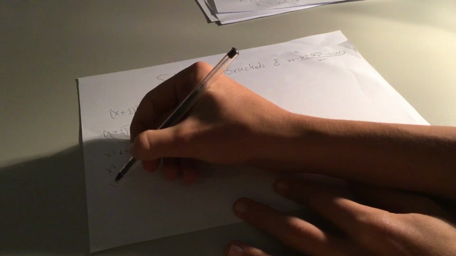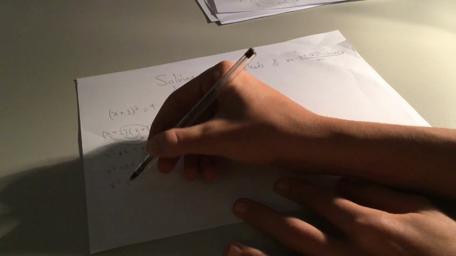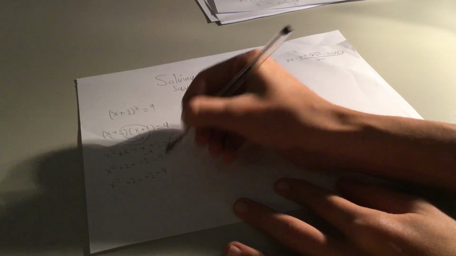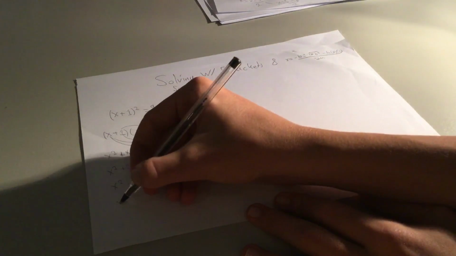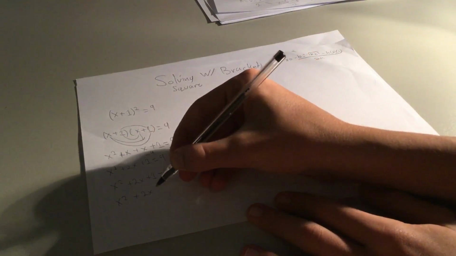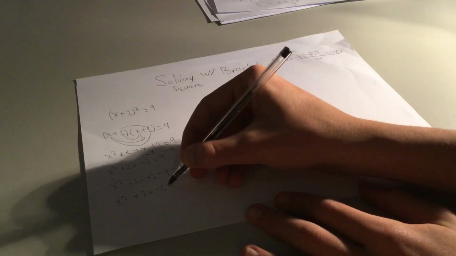That leaves us with x squared plus 2x plus 1 minus 9 equals 0, which is x squared plus 2x minus 8 equals 0.